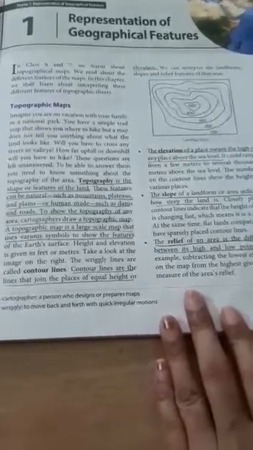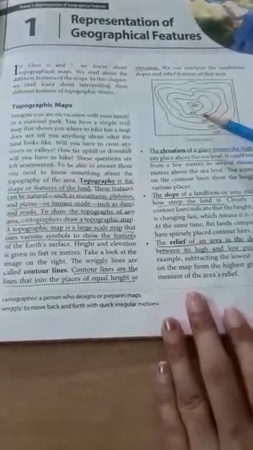This type of map is usually a large-scale map that uses various symbols to show the features of the Earth's surface. Height and elevation is given in feet or meters. Now let's focus on the figure given on the right side.